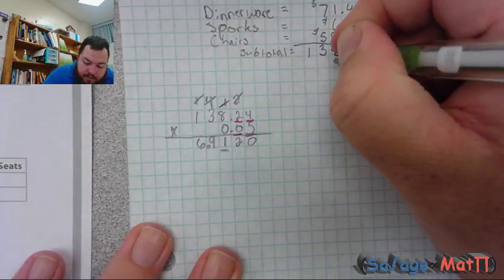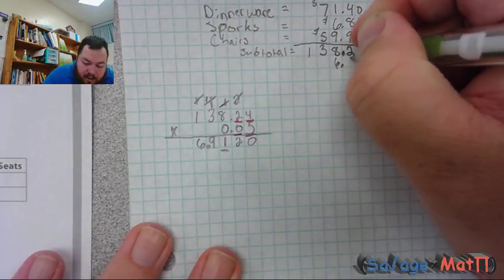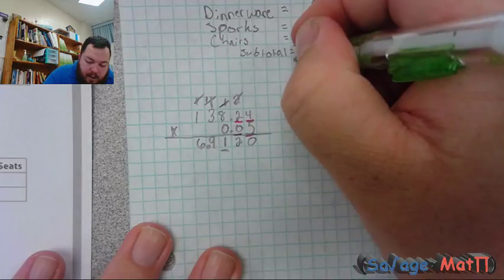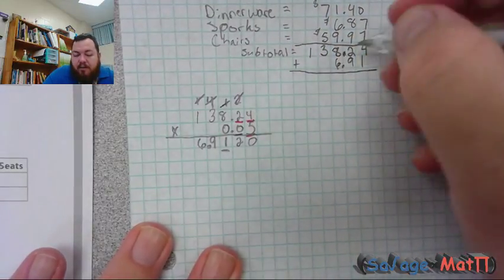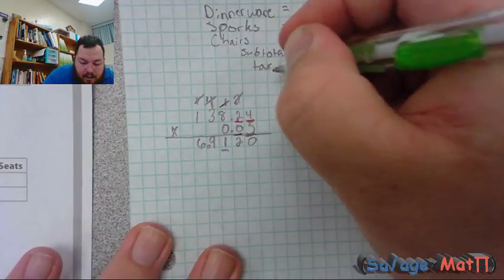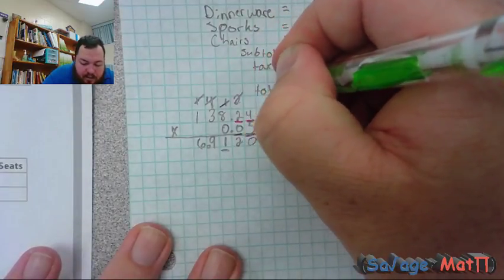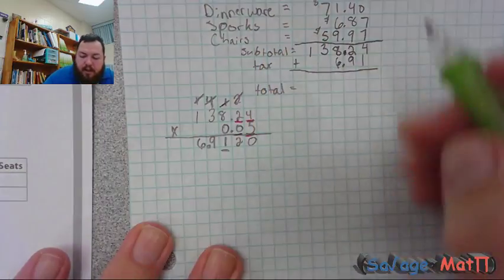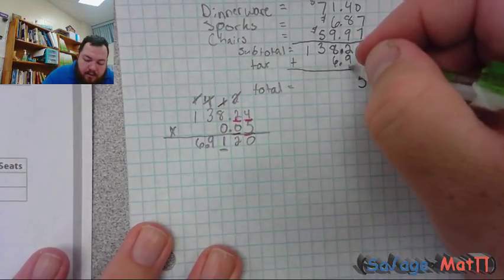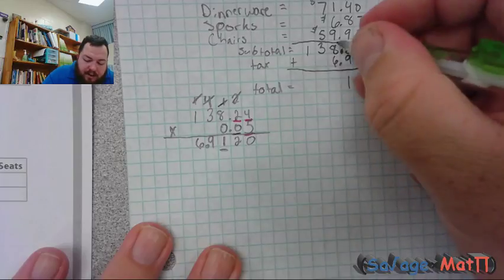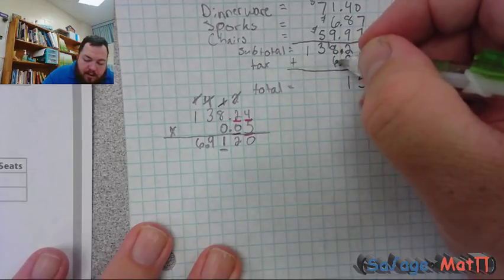So $6.91. And I'm going to add that together. So now that's going to be my tax. When I add all that together, it's going to give me a total. Okay? 4 plus 1 is 5. 2 plus 9 is 11. Carry the 1. 8 plus 6 is 14.